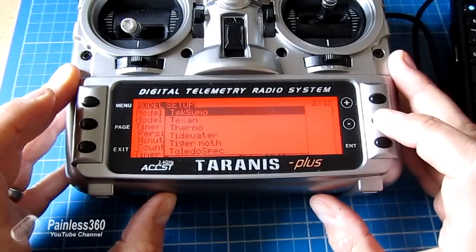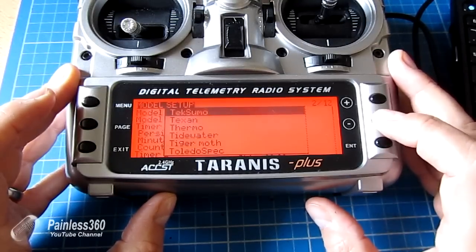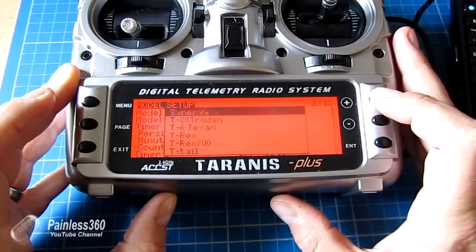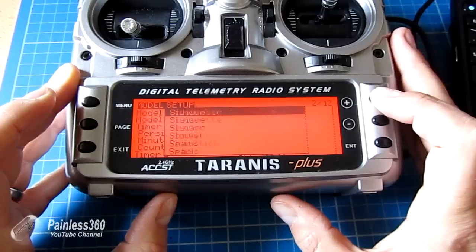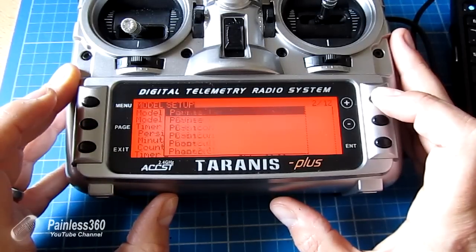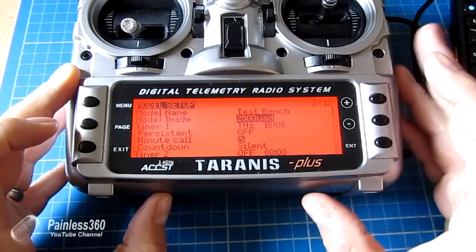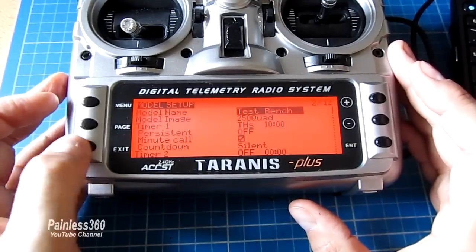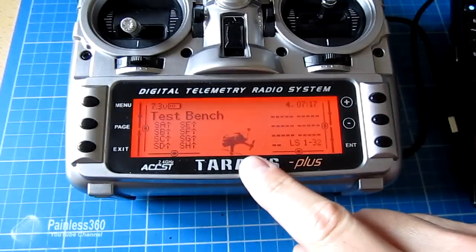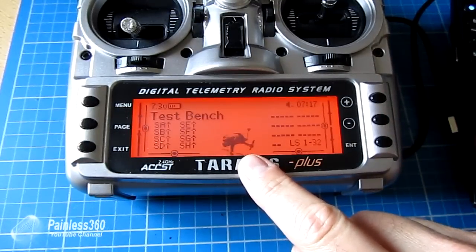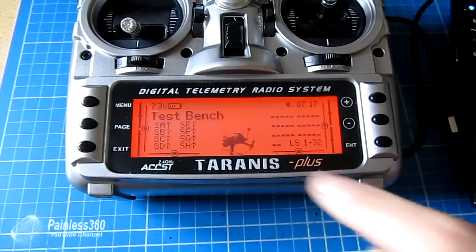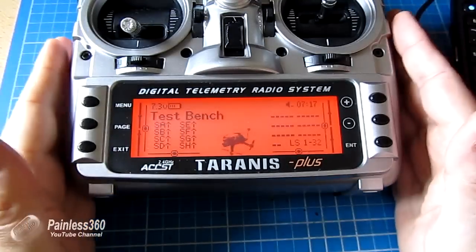If I hit enter there, I can zoom around. Now the one I called it was 250 quad, so you have to, particularly if you have a lot of images, you just have to scroll through them all to find the one you're after. Now we have 250 quad selected. If I exit out of there, there's the picture that we created down here at the bottom of the screen. Picture of my actual 250 quad itself.